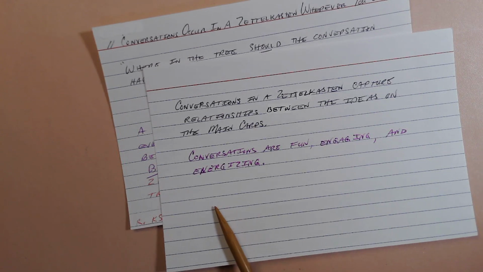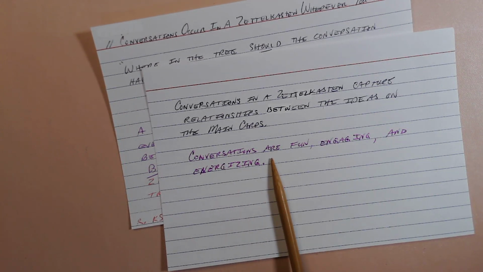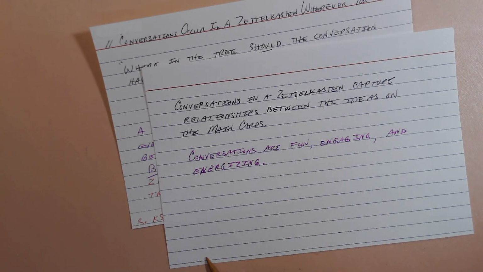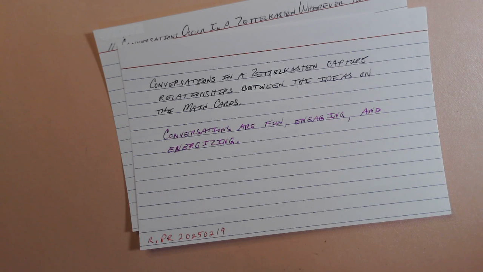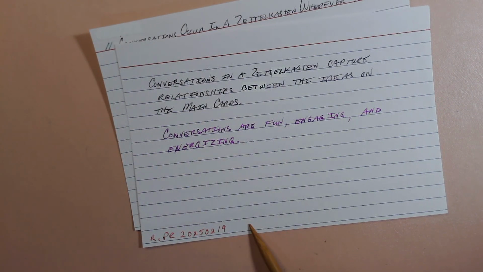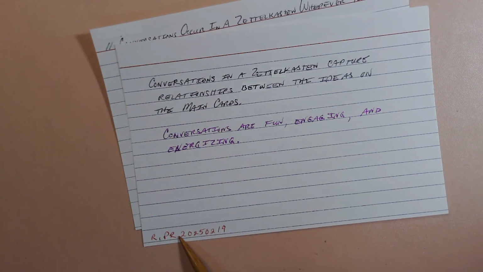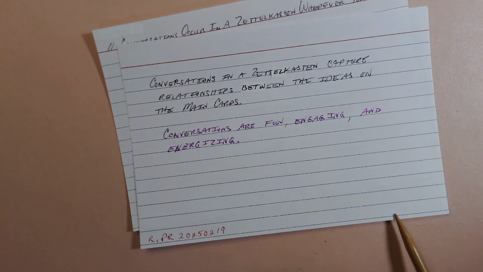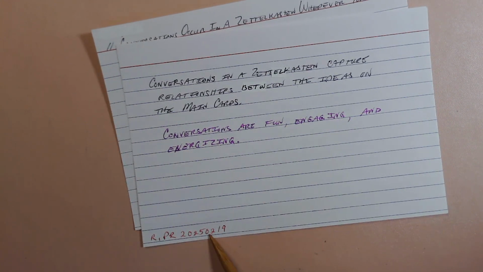objective. So now I've added the reaction that conversations are fun, engaging, and energizing. Since the source is me, I'm going to make a note of that down where the source goes. Okay, I've noted that it's a personal reflection from today. And because my personal reflection includes the date information, I'm not going to write the date over here. It would be redundant.